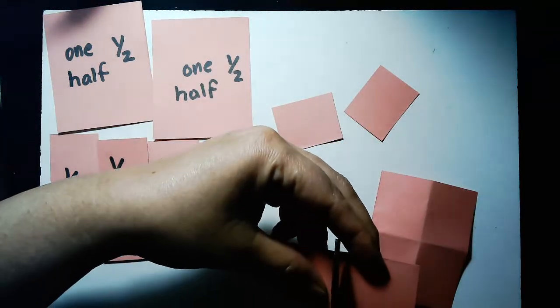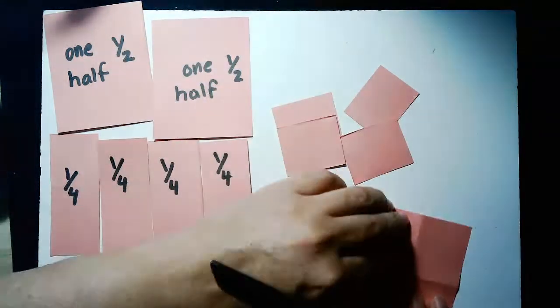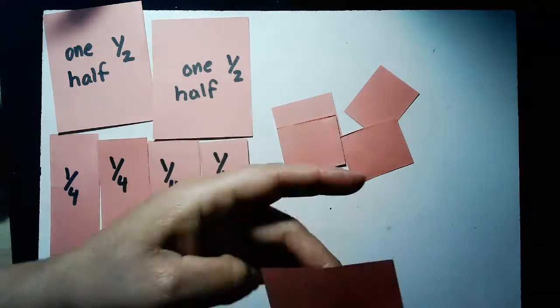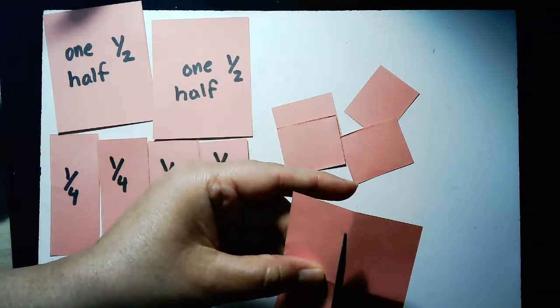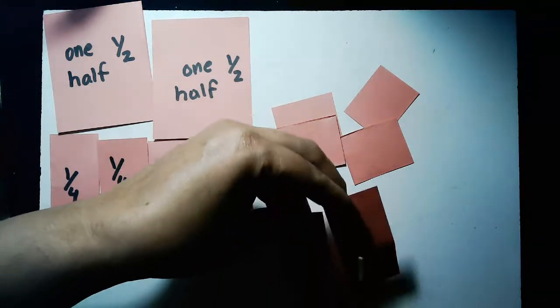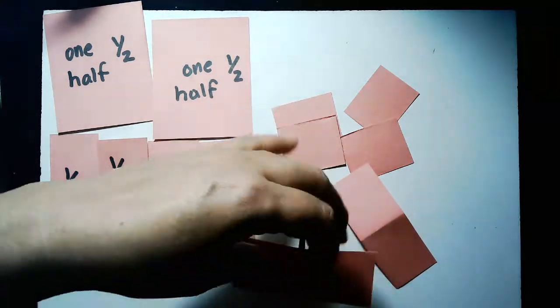So what we're doing here is we're creating our own concrete model of fractions representing halves, fourths, and eighths.